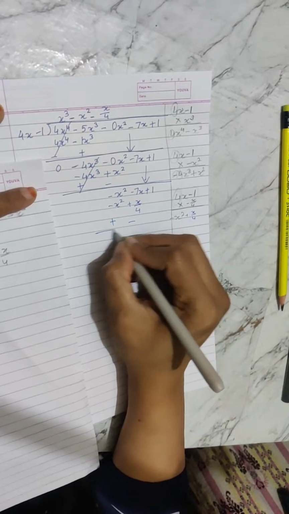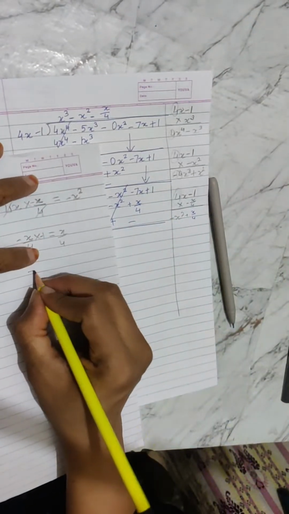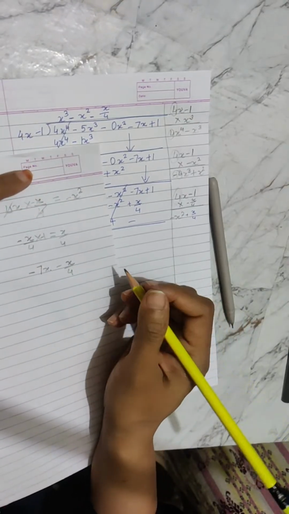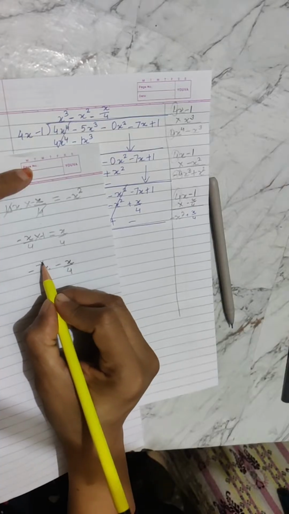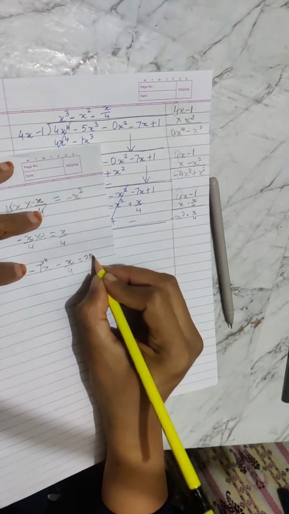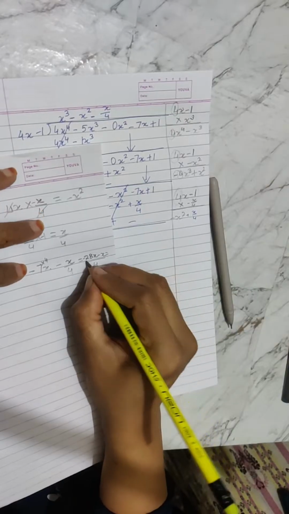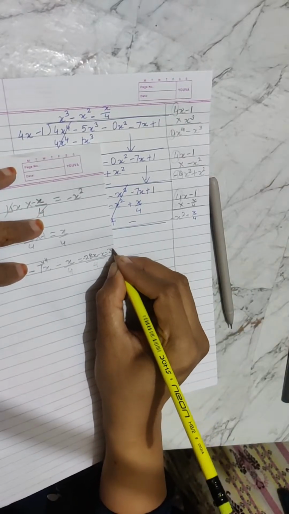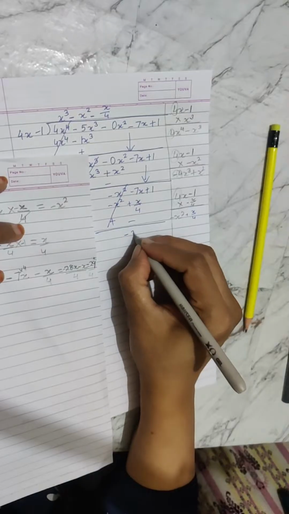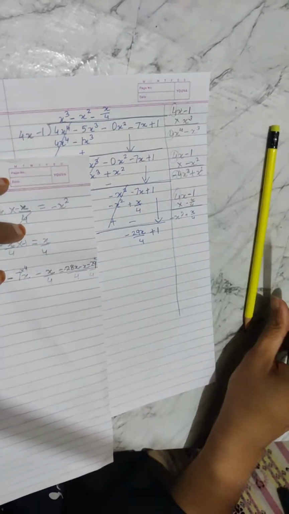Now I change the signs. X square gets cancelled. Now this is minus 7x minus x upon 4, right? So this I have to multiply by 4. So you will get 7 4s are 28x, minus x upon 4. So 28 plus 1 is 29x upon 4. So what did I get? Minus 29x upon 4, and this plus 1 comes down.